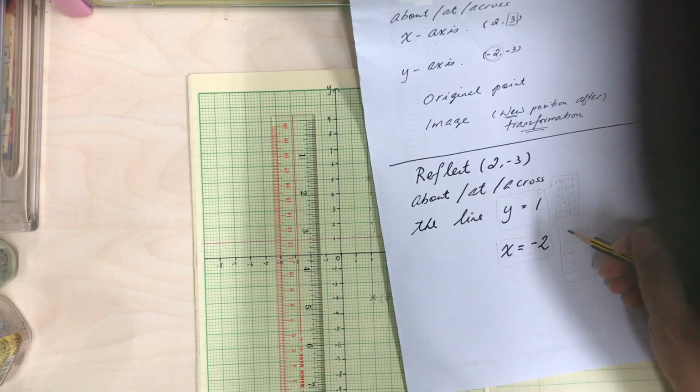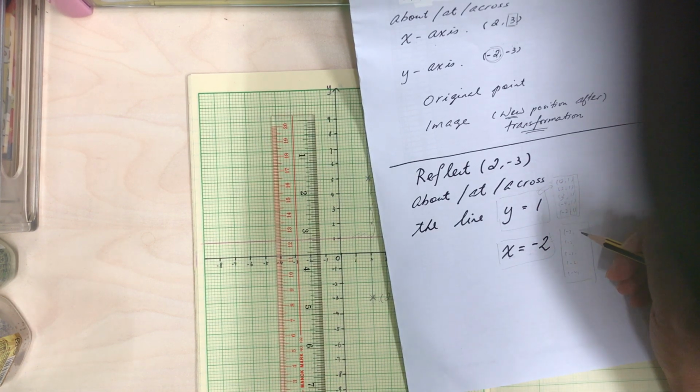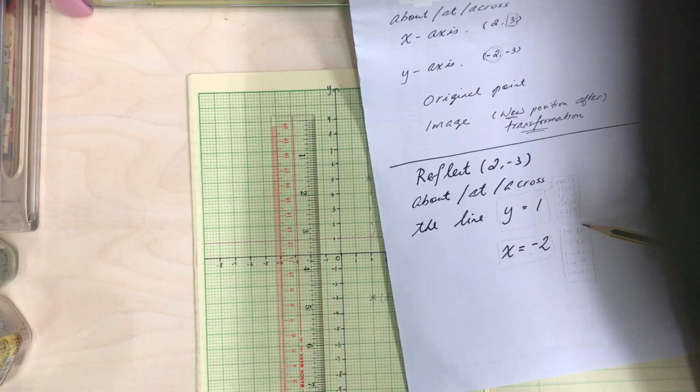Therefore you can imagine all these points have -2 as the x coordinate but different y coordinates. For example, we can have (-2, 8), (-2, 6), (-2, 0), (-2, -1), or (-2, -2).